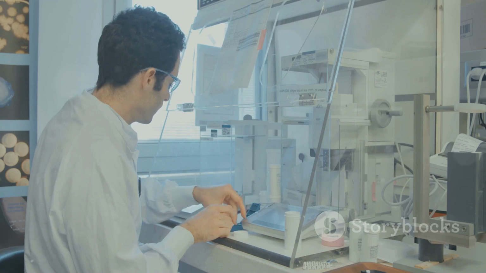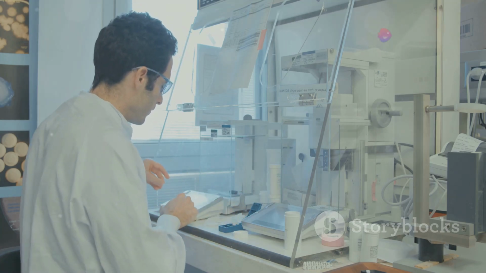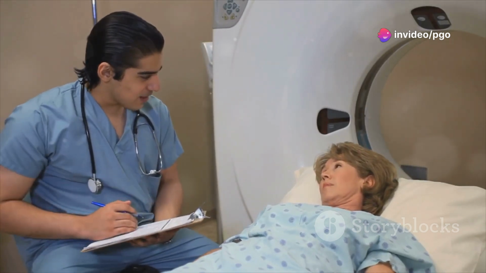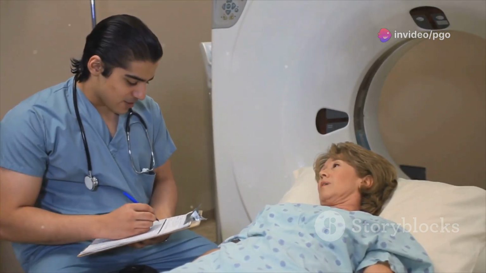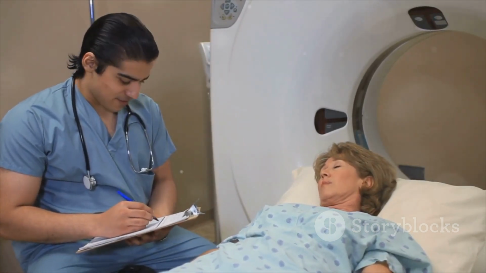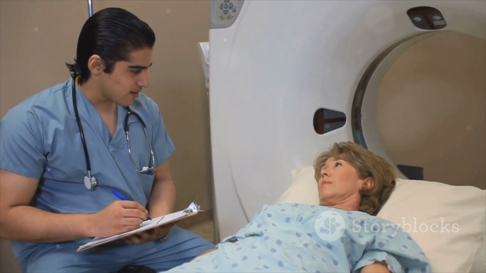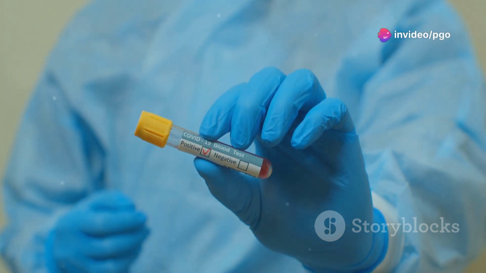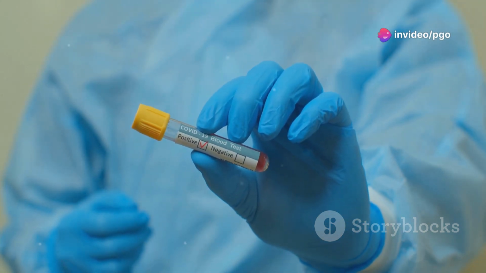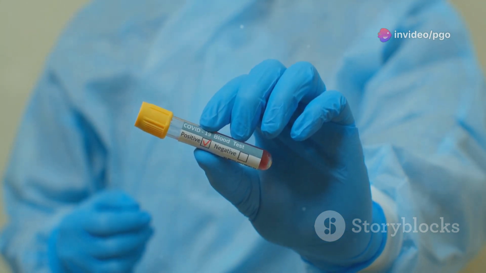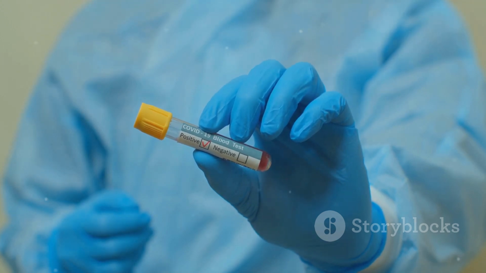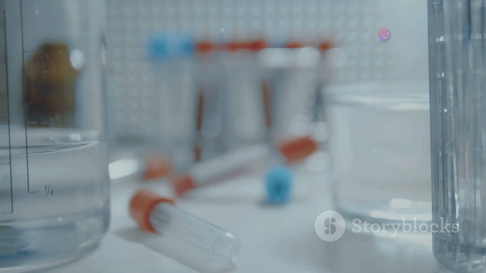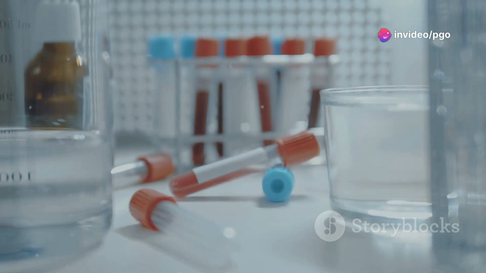Instruction manuals for sample collection typically include detailed information on the following: patient preparation, specific instructions on how patients should prepare for the test, such as fasting requirements, dietary restrictions, or medication adjustments, specimen type and volume, the exact type of specimen required for the test, for example, serum, plasma, or whole blood, and the minimum volume needed to perform the analysis. Collection containers and additives.